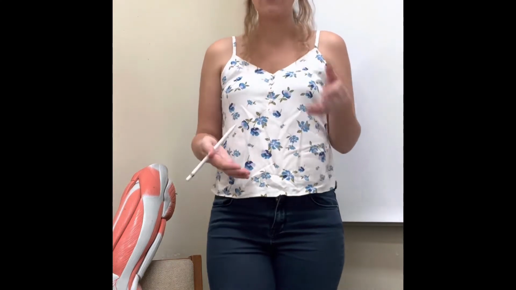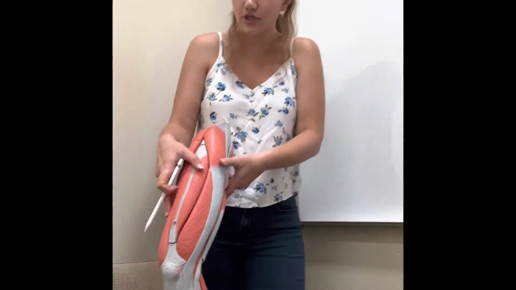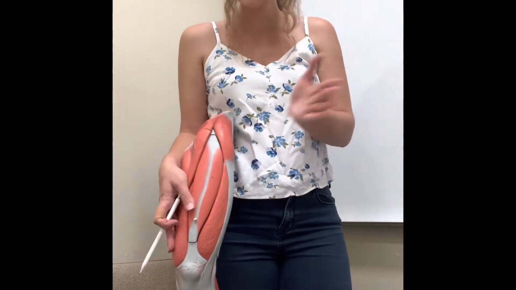So, easiest way to learn the leg. It's a big model. It has a lot of parts and a lot of components. If you have a leg model available to you at a school or at home or at work, I would definitely recommend using it and trying to name these yourself, because that's going to help you the most. Okay, but I have some tips and tricks as well. So let's go ahead and get started on the leg model.